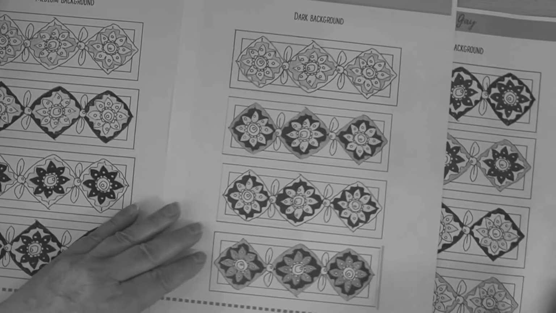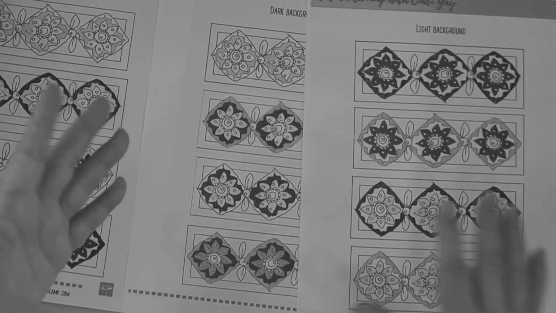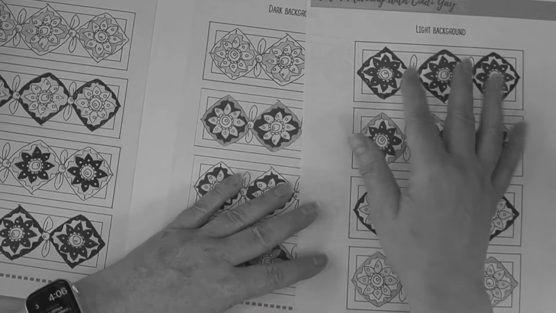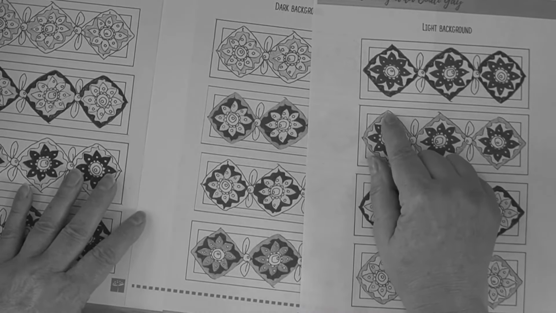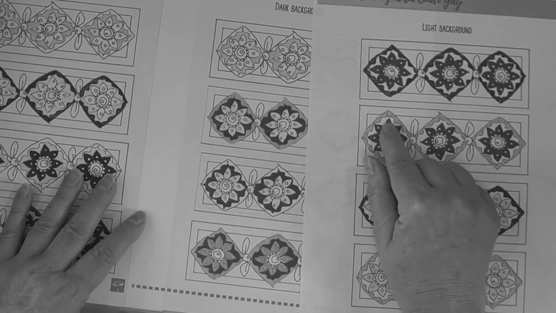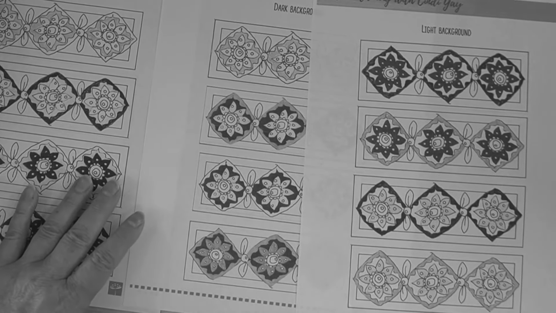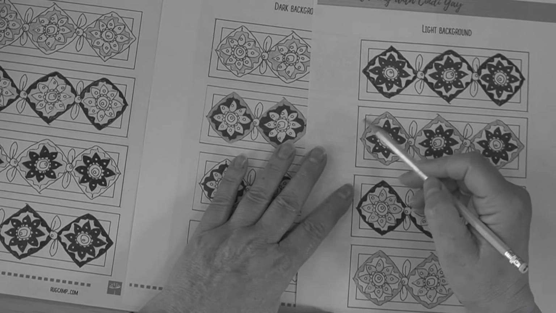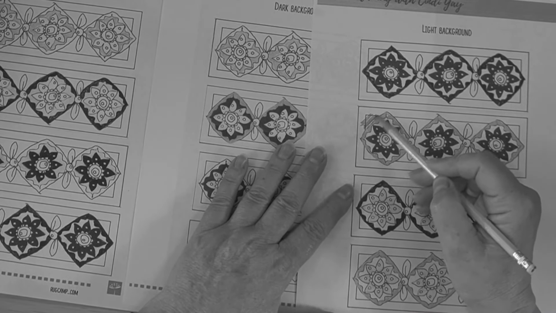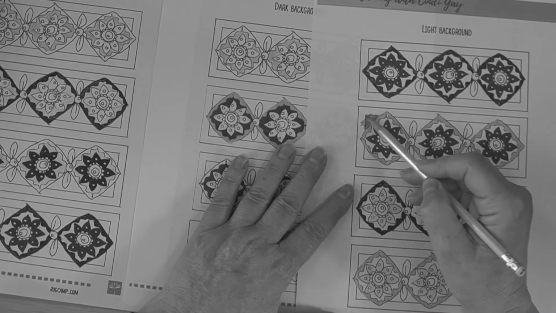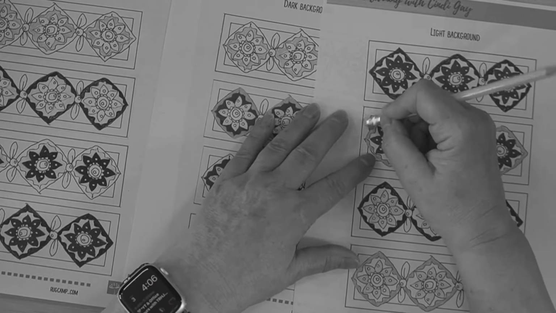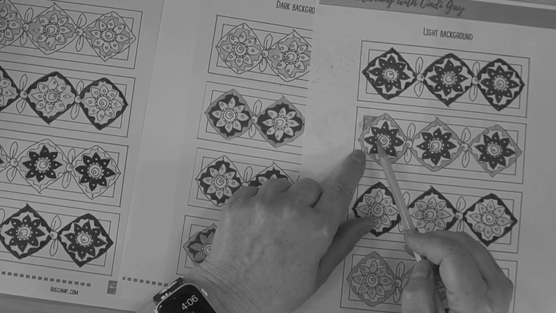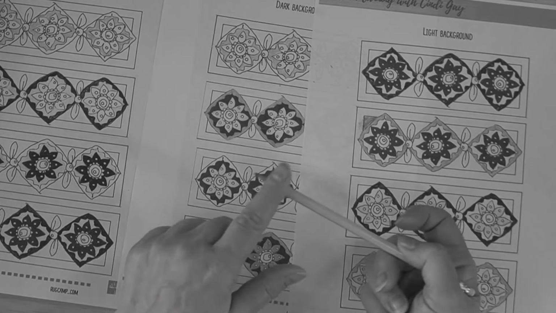But this one's called a medium background. What I've used to do these is a dark Sharpie marker, which probably most of us have, and then a silver Sharpie. If you don't have a silver Sharpie, it takes a little bit longer, but you can color it in with a pencil and see how it pretty much gives you the same value. It just takes a little bit longer.